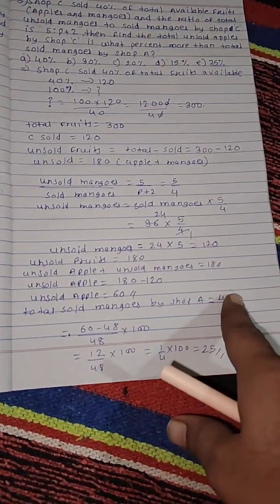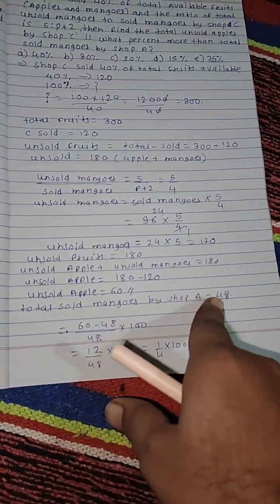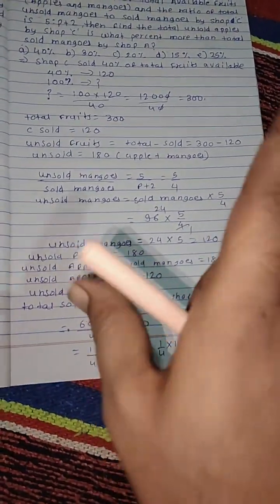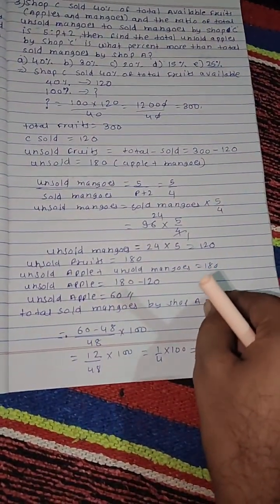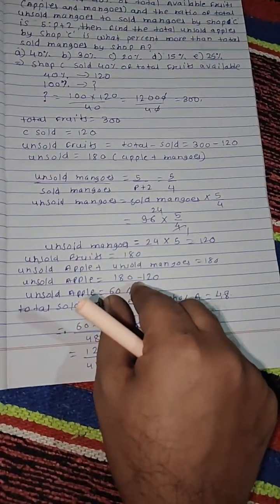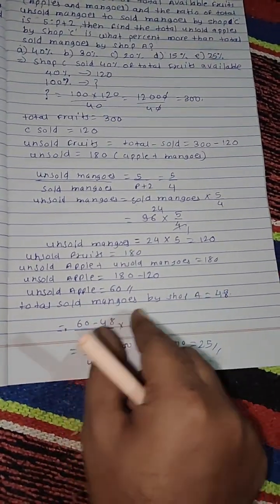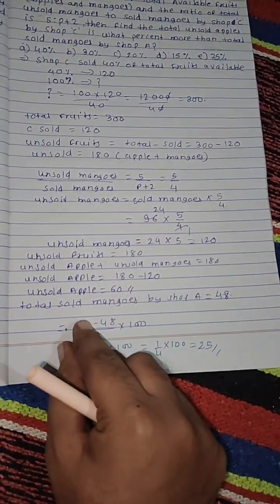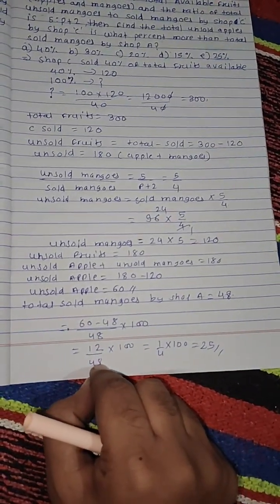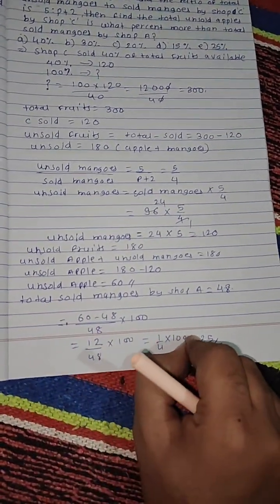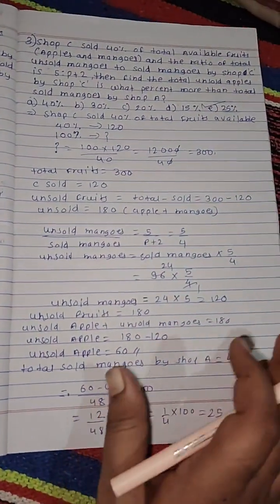So 48, and apple is 60, so how much greater is it? 12. For 48, 12 means it is 25%, because 12 into 4 is 48. If we consider 48 as 100%, how much will 12 be? 25%. So this is the formula: difference divided by the value with which we are comparing. So (60 minus 48) by 48 into 100. So 12 is what part of 48? It is 25%. So our answer will be 25. So this is the question.